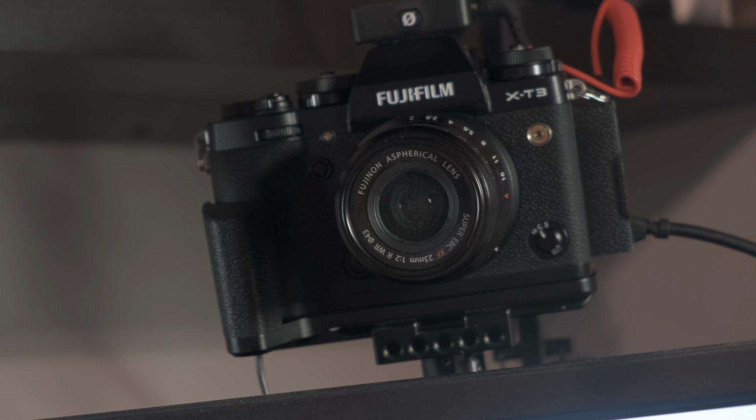That suppresses the risk of me talking and then the camera not recording because for some reason it stopped or I didn't press the button fully. So using the tally light is a very good way of making sure that your footage is actually recorded.